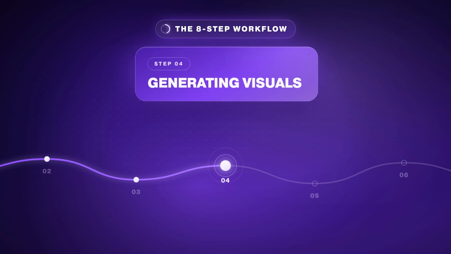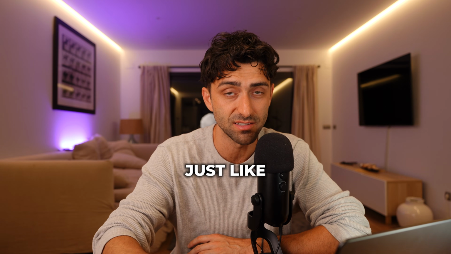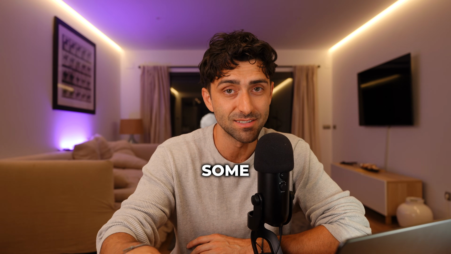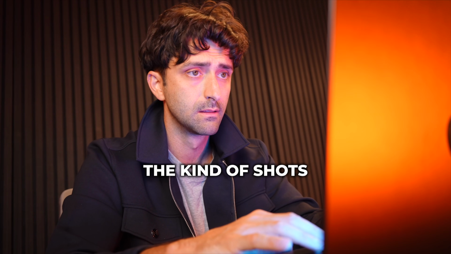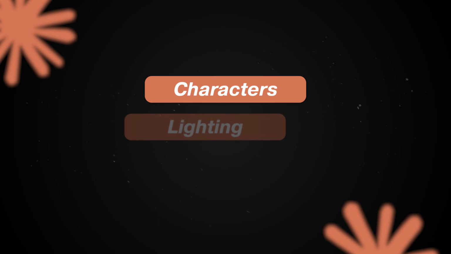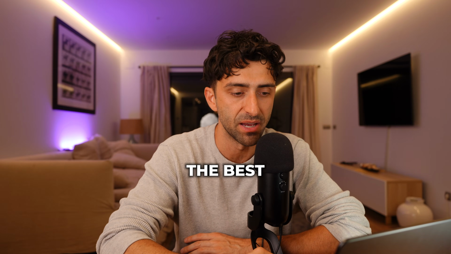Step 4, generating visuals. Now we're at the visual image stage, and this is going to work just like the transcripts did. Claude is going to need some references. So again, go back to the channels you're modeling and screenshot the kind of shots that you want. The characters, the lighting, the overall look. You're going to need at least 5 images for this to work well, so try to pick some of the best ones you can find.